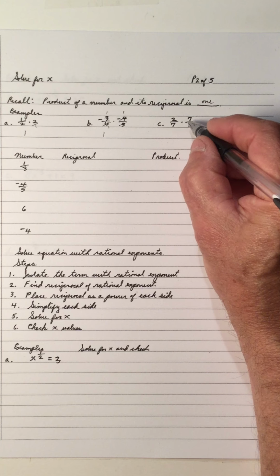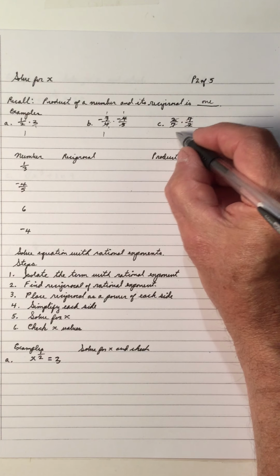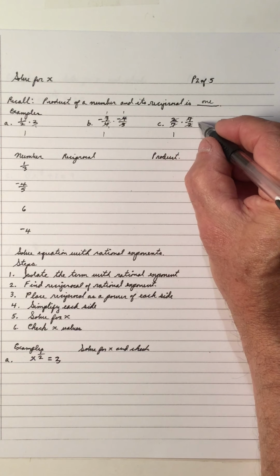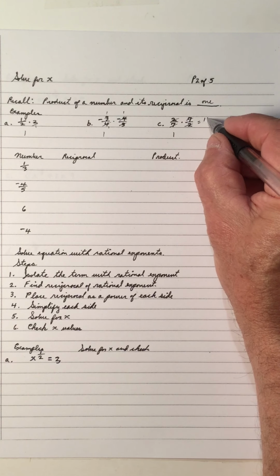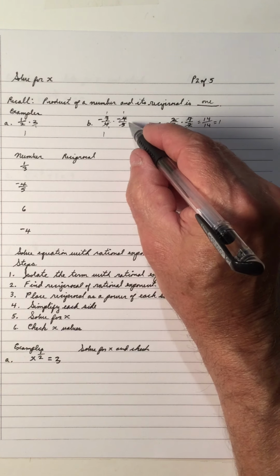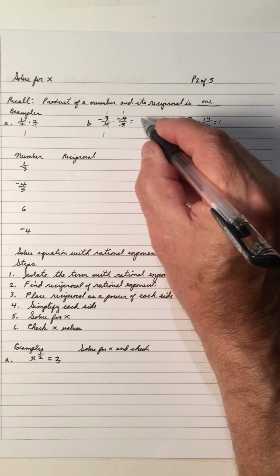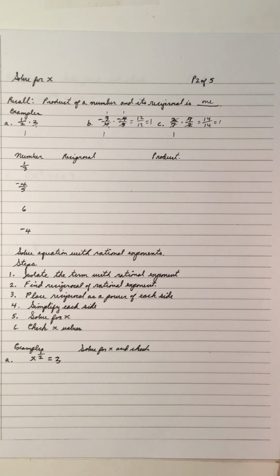2 over 7 times 7 over 2, reciprocals. The 2's cancel. The 7's cancel. And I get 1. We could also say 2 times 7 is 14, 7 times 2 is 14. Makes a 1. And the same here: negative 3 times negative 4 is 12, and 4 times 3 is 12, and 12 divided by 12 is 1. So any number multiplied by its reciprocal is 1. And remember, 0 does not have a reciprocal.